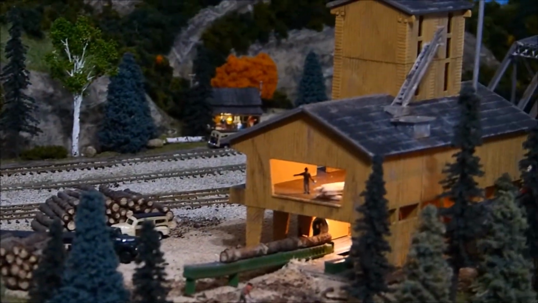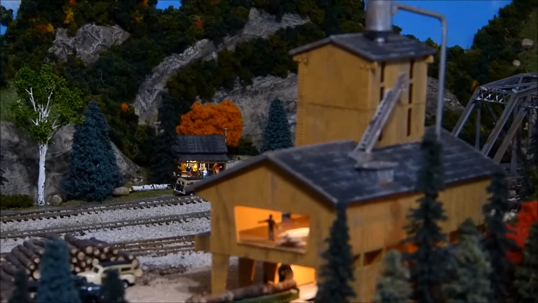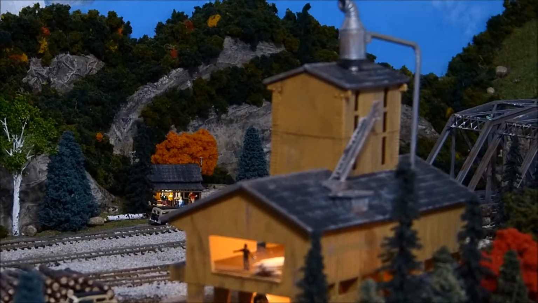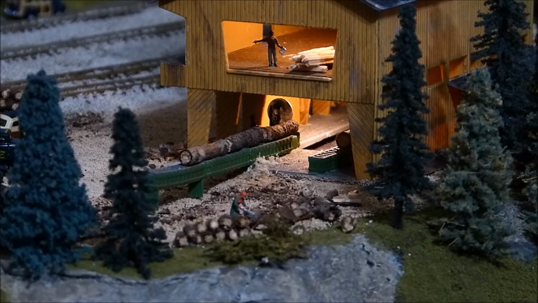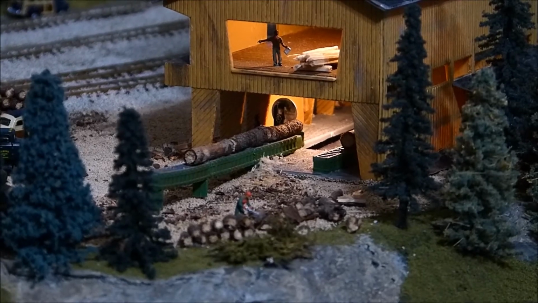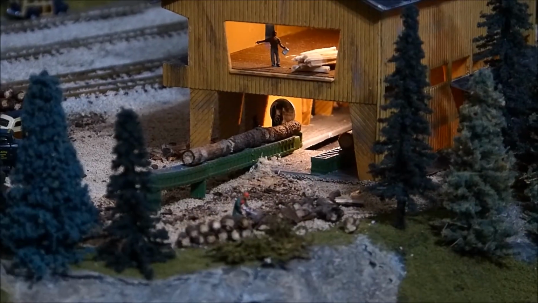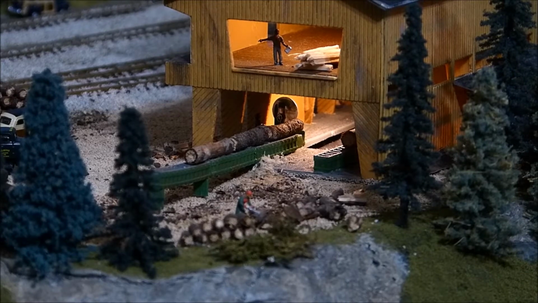Right there, that's the sawmill. And that's also a plastic kit that I made. And I did my own coloring on it, and installed a couple of lights and did a few things on it. Now here, this is my interpretation of a conveyor belt, with some logs going in to be sawed in the sawmill.